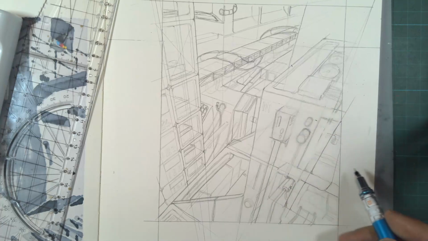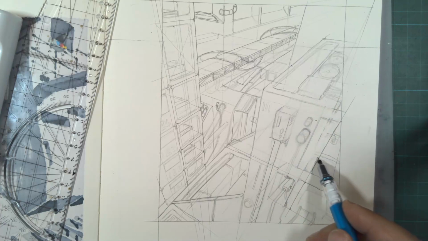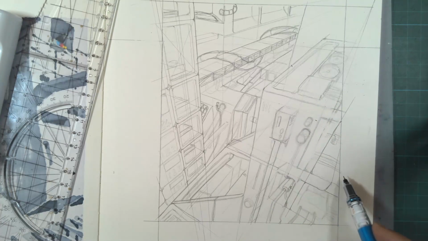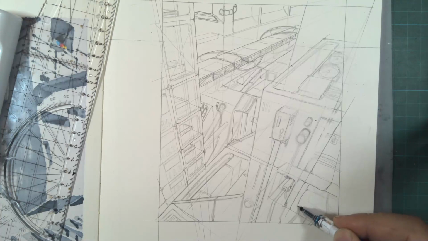And I think I've got all the volumes set in place. Everything else that's going to happen is going to happen on a plane, and won't be a problem to go straight to ink. So without further ado, let's resume a higher travel speed and go to the inking.